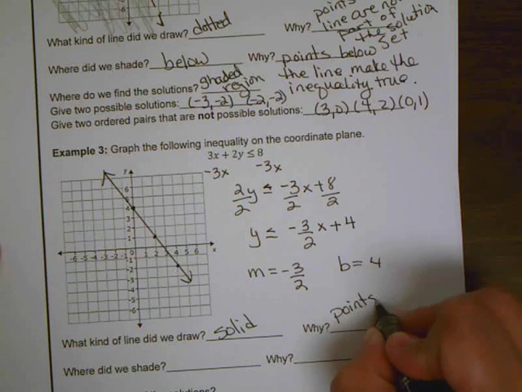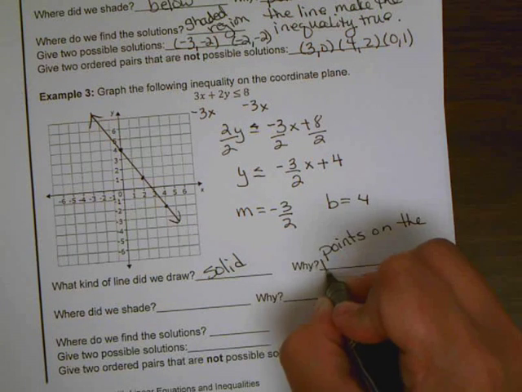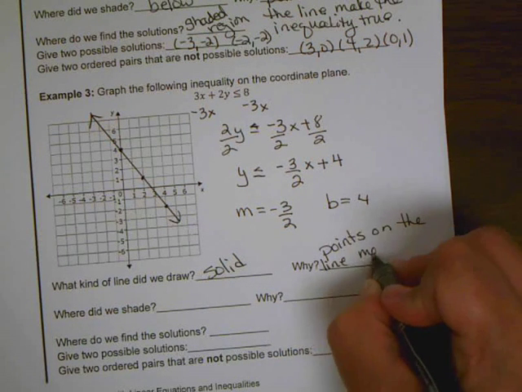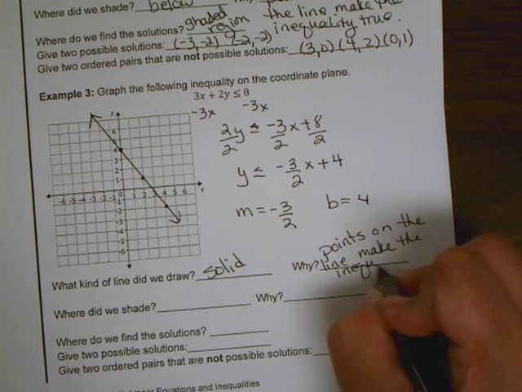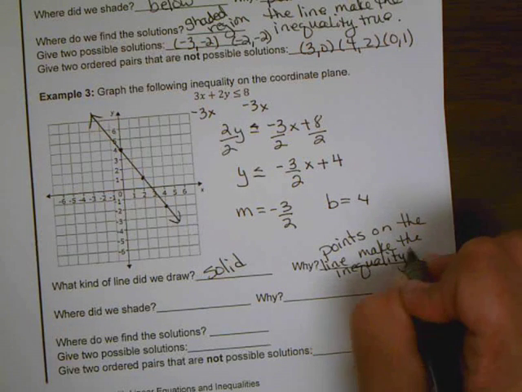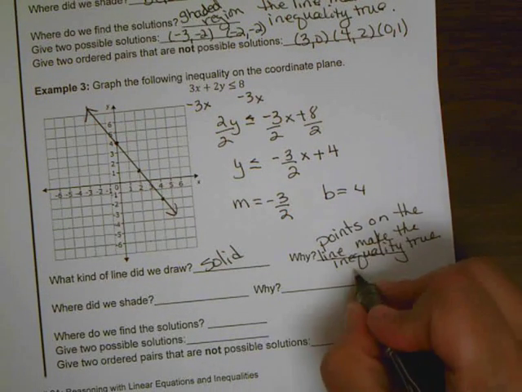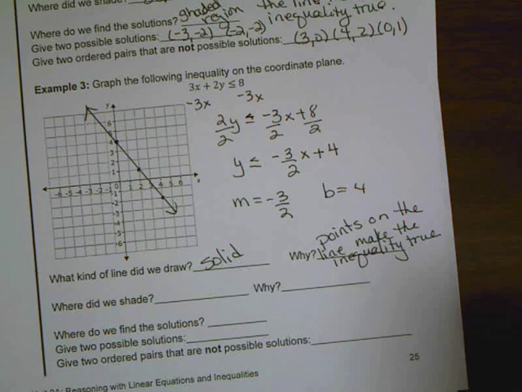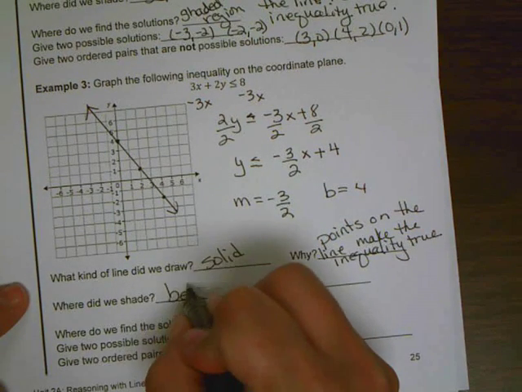Why? Because all points on the line are part of the solution set. So all points on the line make the inequality true, therefore they are solutions.